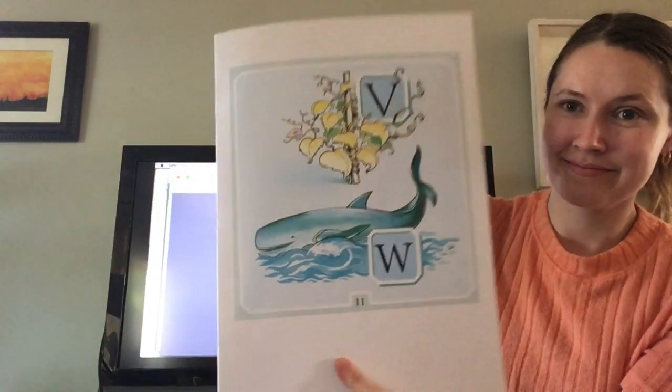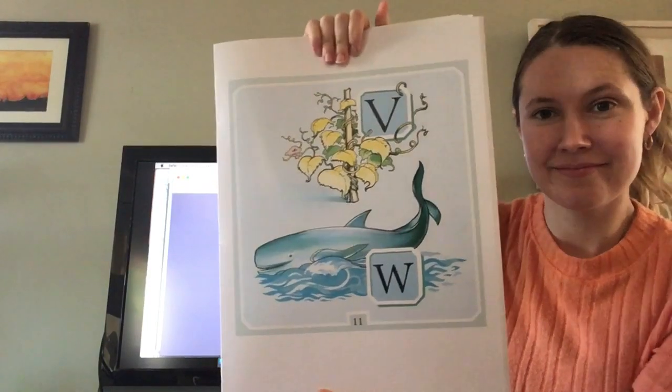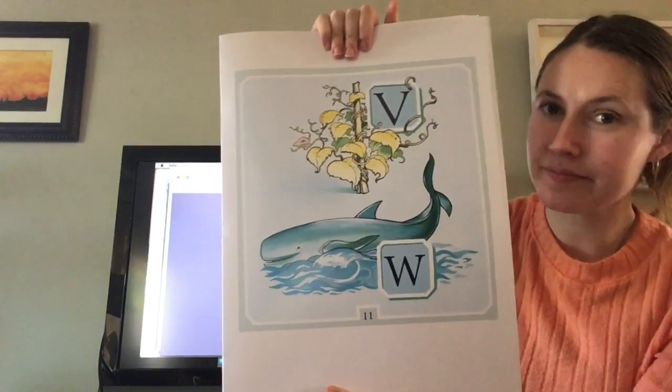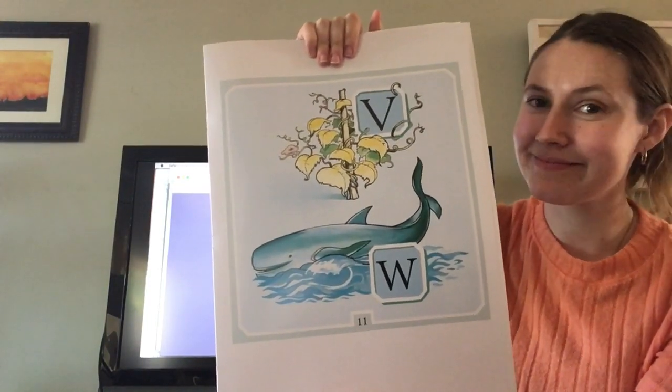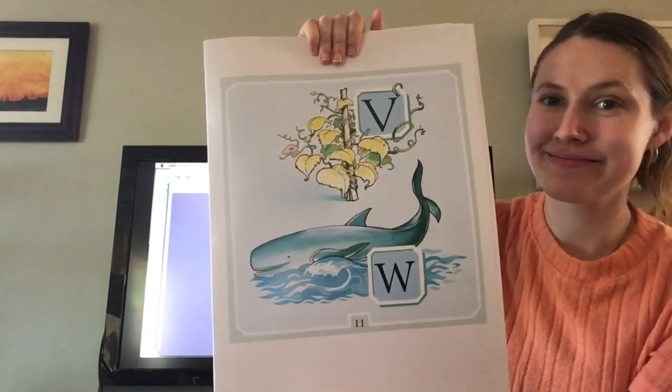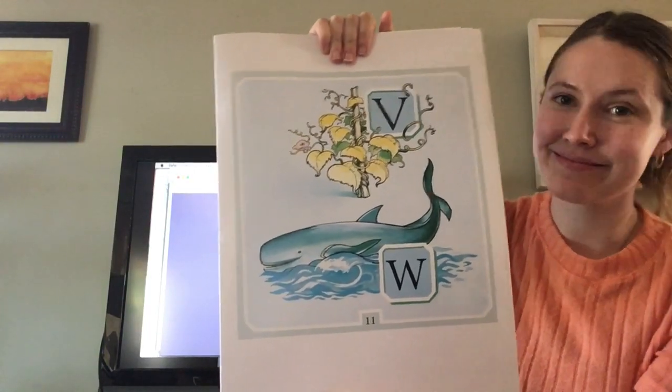Now look at the vines with the leaves on the next page. V was once a little vine. Viney, whiny, twiny, viney, twisty, twiny, little vine.